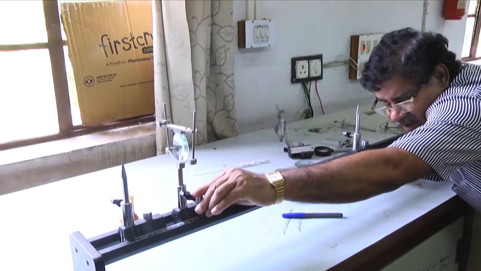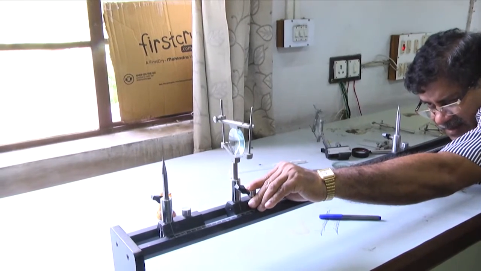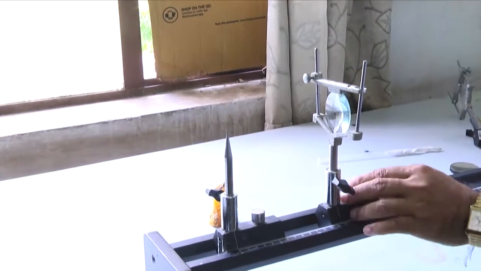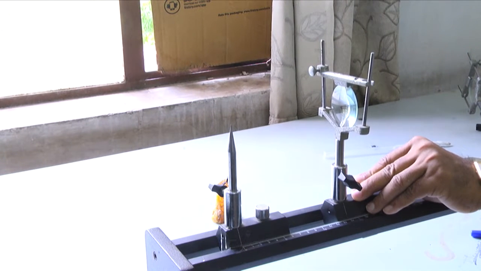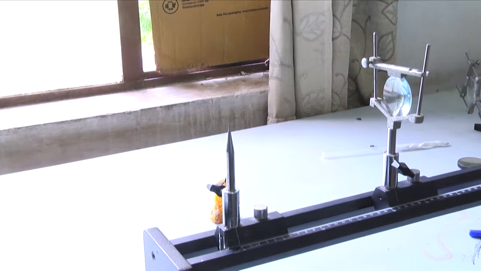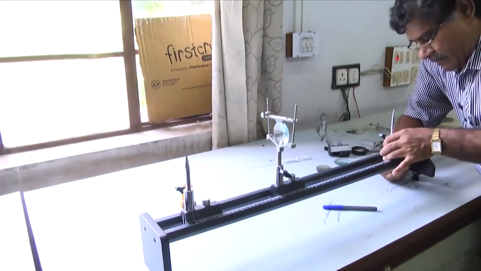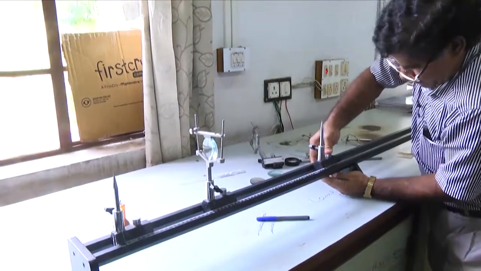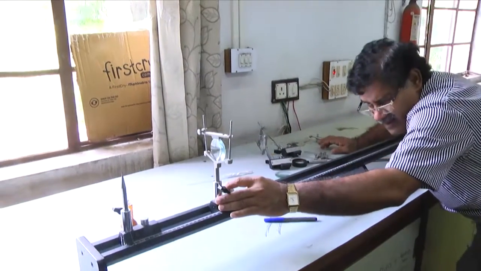It is within f, so I can get the image now. It's defocused. That way also one can guess the focal length. I think it's disturbing, so I have to remove this one object.